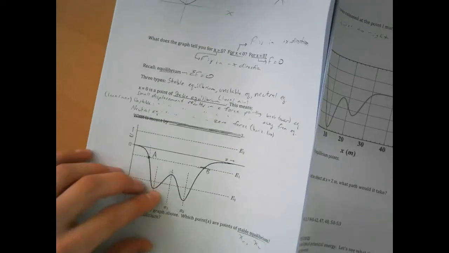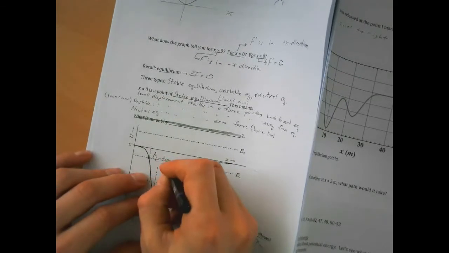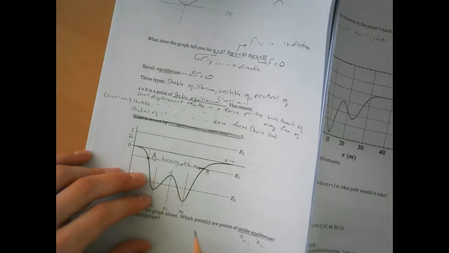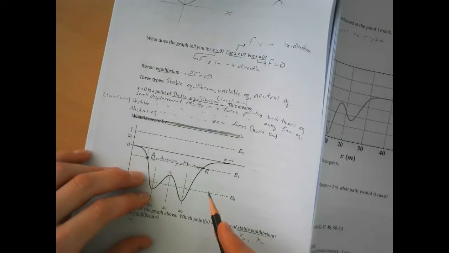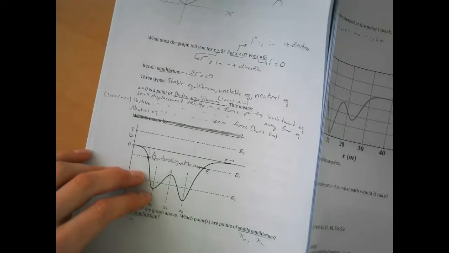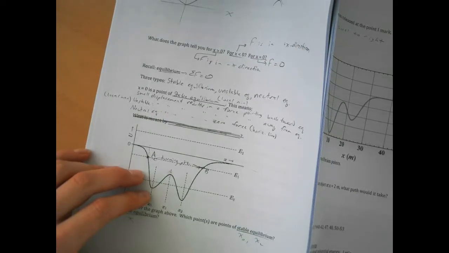Those are called turning points, because the object would turn. And if the system wasn't losing energy for any reason, it would just go back and forth between those two points forever. But of course, in real life, we know there's always energy loss to something.